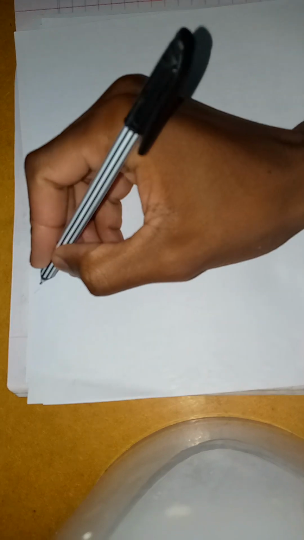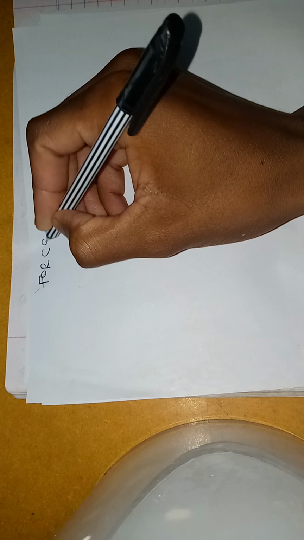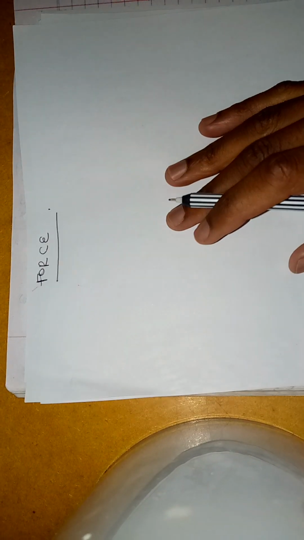Okay, so we are doing a topic. The topic we are going to be looking at is forces. We say force. Okay, so now what are we supposed to understand under this topic?